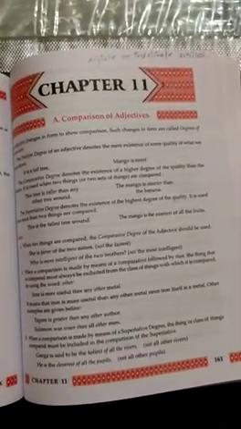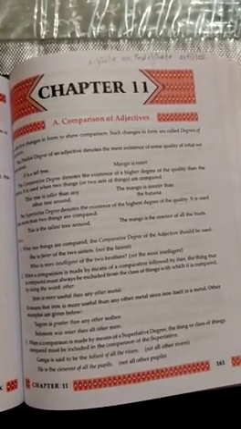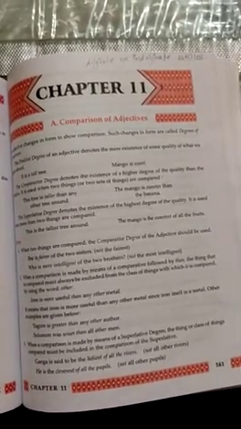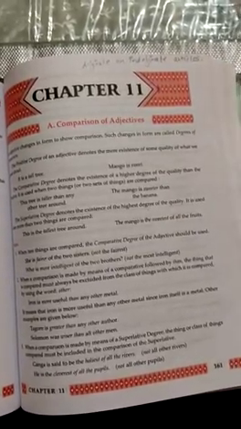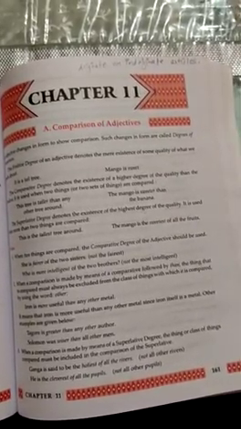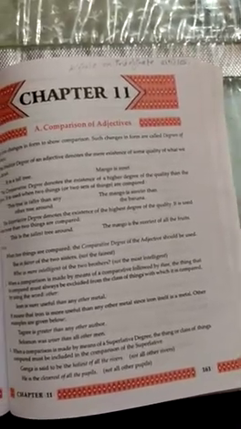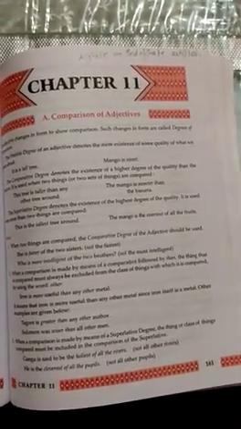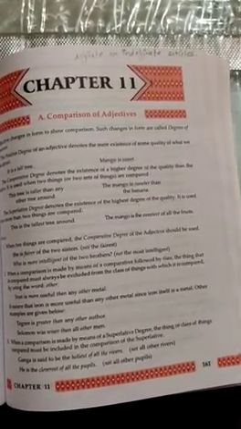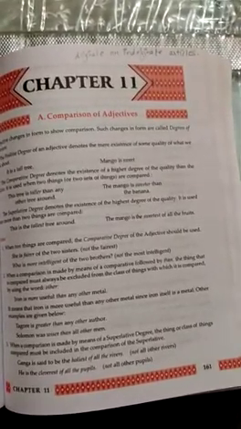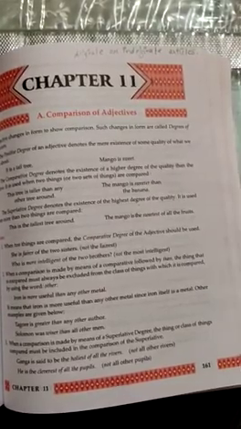So how can we compare when there are more than two things? This is the tallest tree around. The mango is the sweetest of all the fruits. That means there are not two fruits but more than two fruits, so we have used the superlative degree, the tallest.